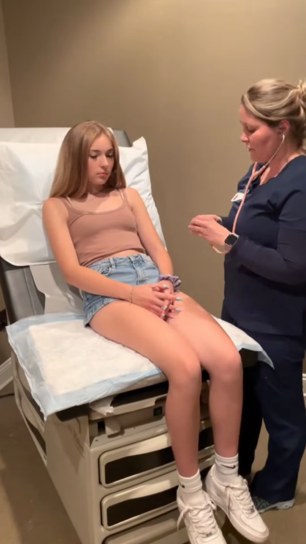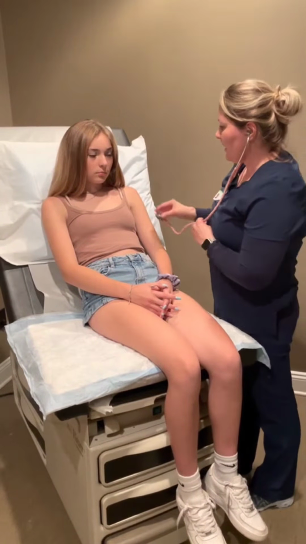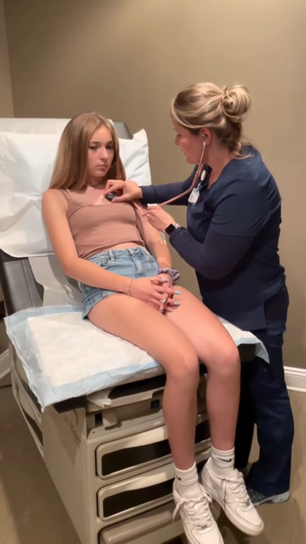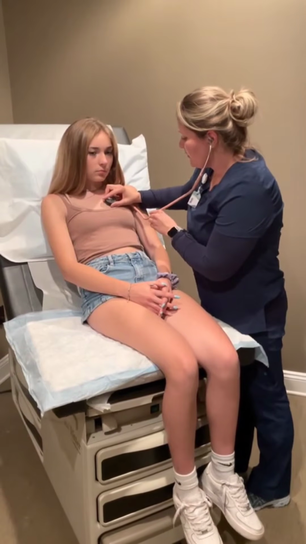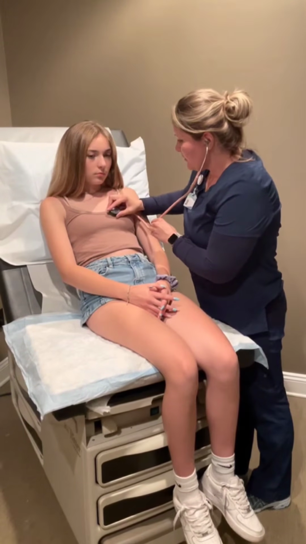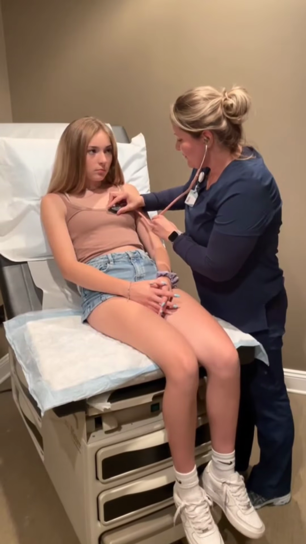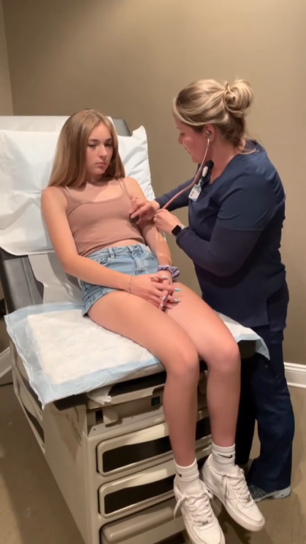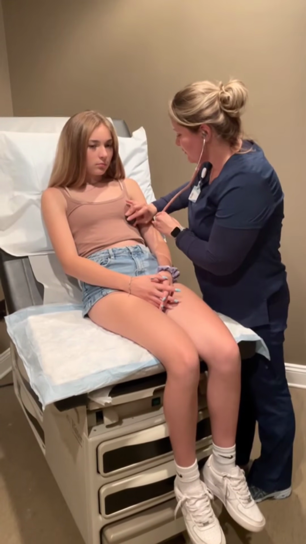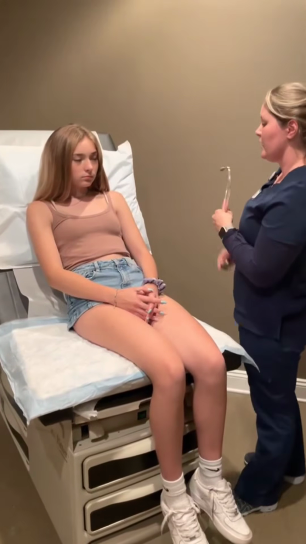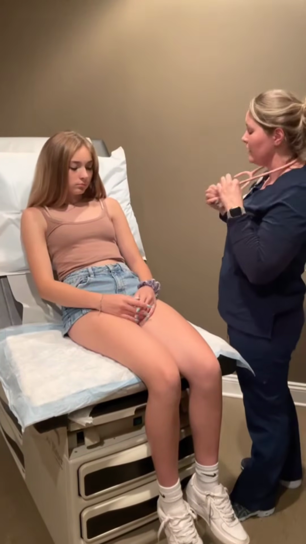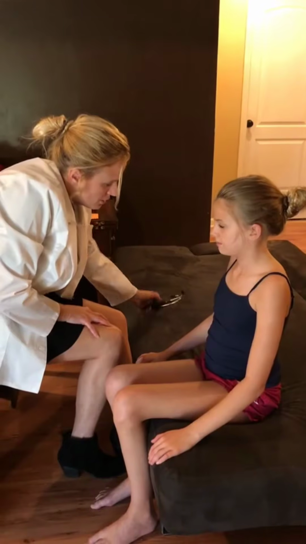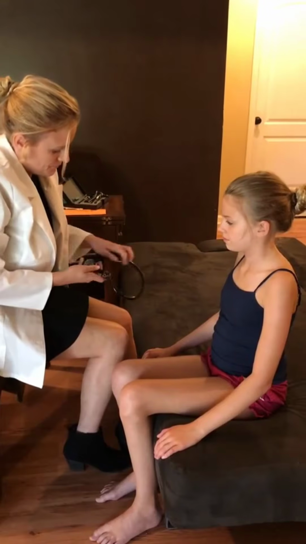All right, everything sounds good. I'm just going to check again using the bell, okay? So again, aortic, pulmonic, Erb's point, tricuspid, and mitral. So I am hearing a normal S1, S2 sound. There's no murmurs, clicks, or gallops, so that's a normal heart sound that we're hearing. Your heart sounds okay.